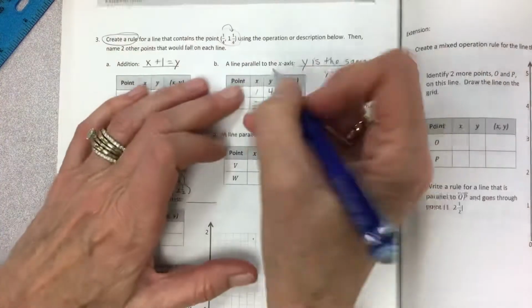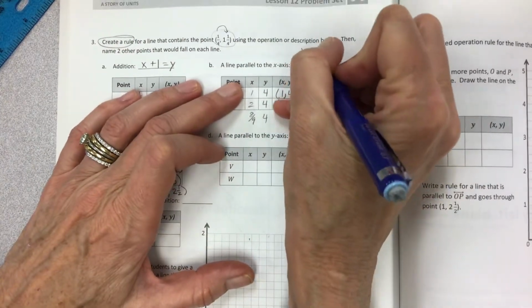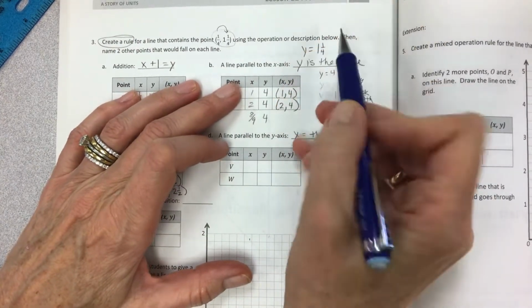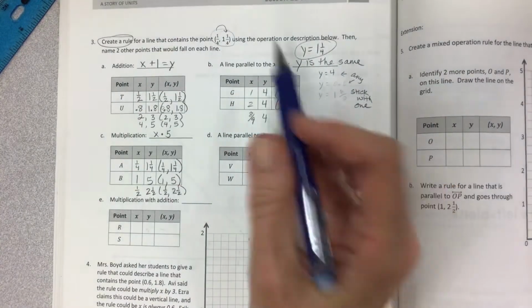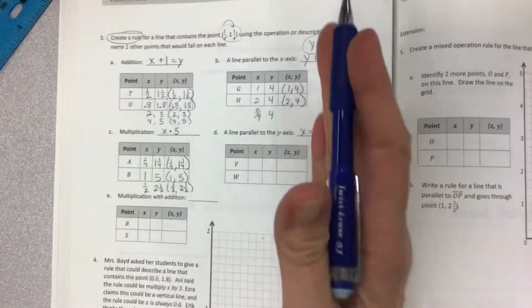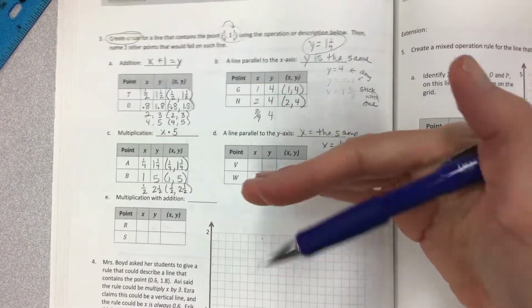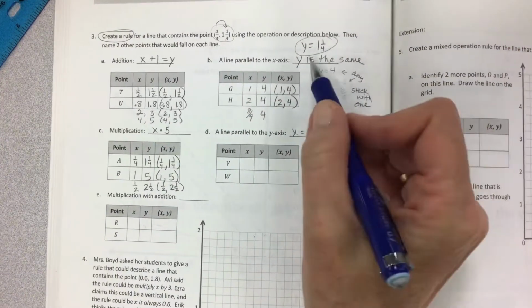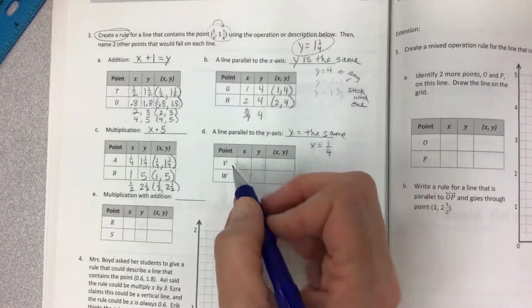If you use this one, y would always have to be 1 1/4. If you want any line that is parallel to the x-axis, y can be anything. For this one, it would be 1 1/4.